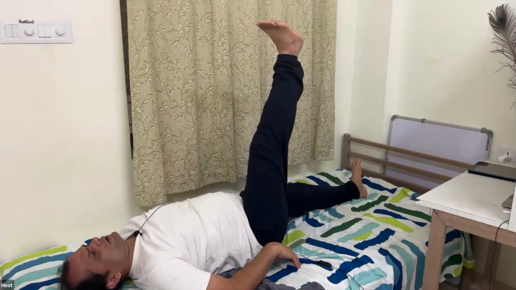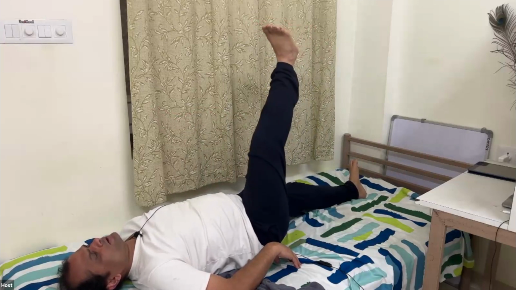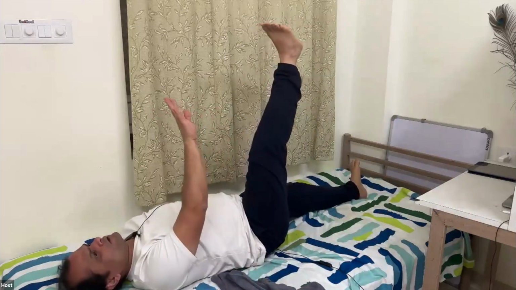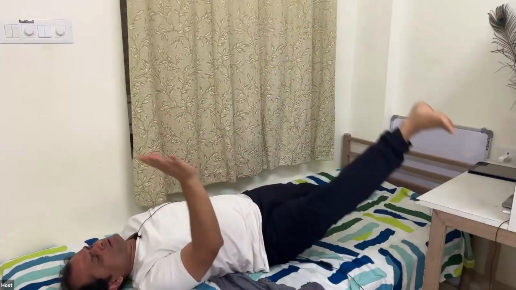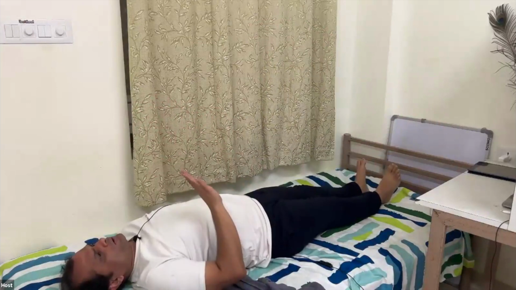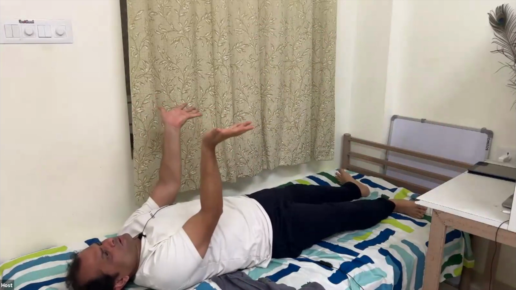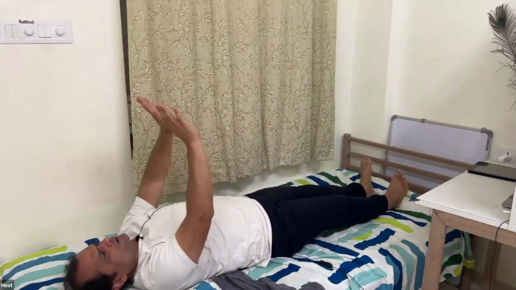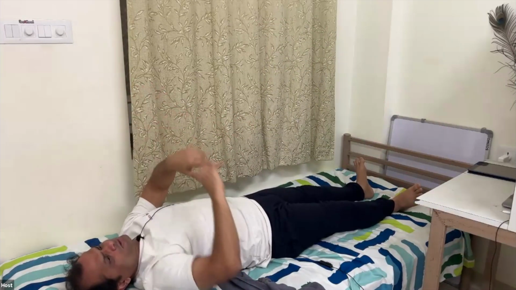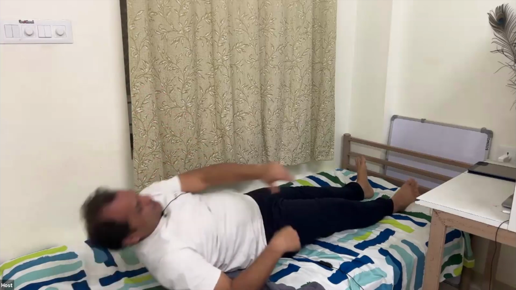But in the rotation, we are doing rotation like this, right? So I am doing like this. You can see the position of the leg, it is rotating like this. So we can see the lateral rotation means like this. This is the lateral rotation, going outward. Okay, that is the lateral rotation. So let's do the lateral rotation in the standing position.